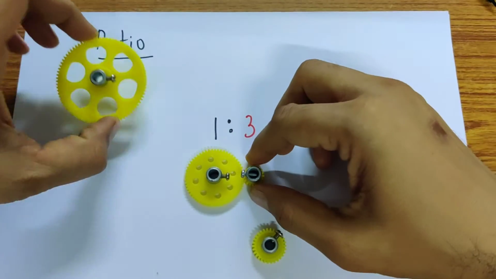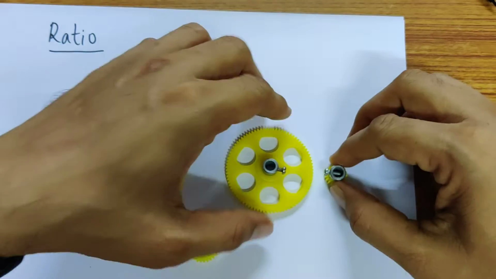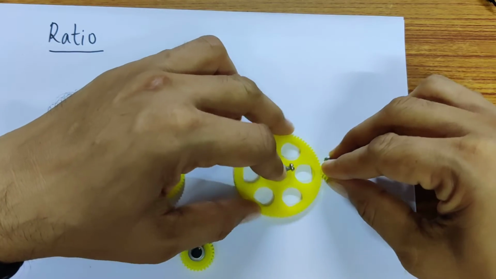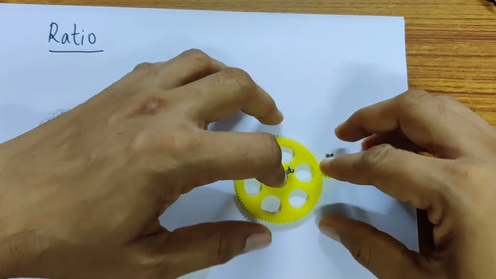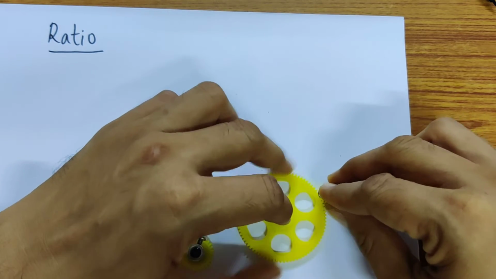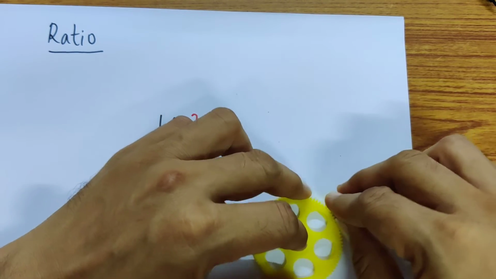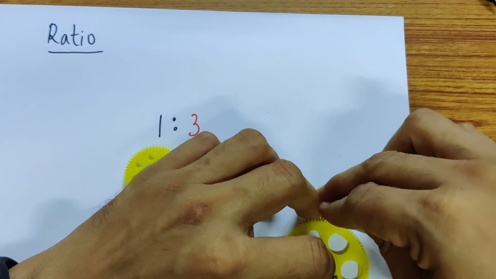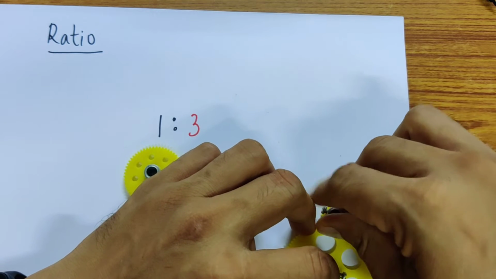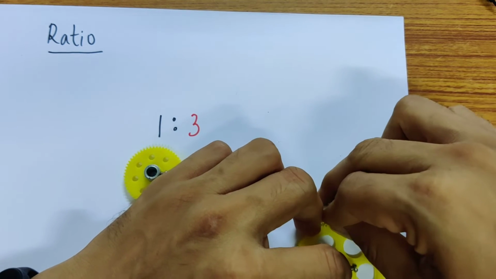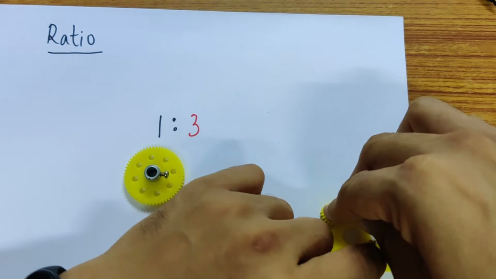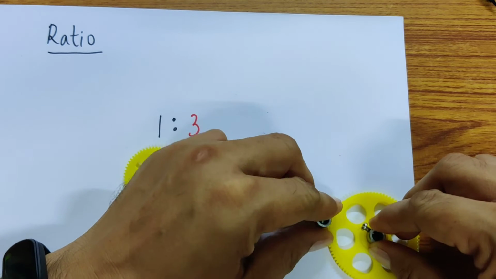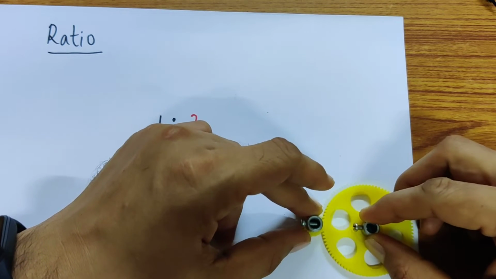So let's go back and look at this one again. They're together, and then we start rotating. One time, 2 times, 3 times, 4 times, maybe about 4.5.